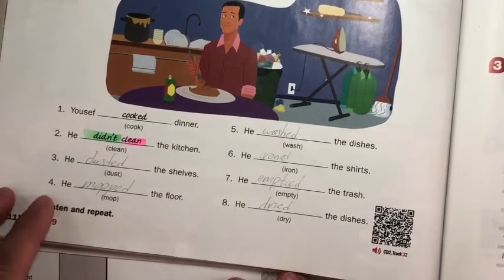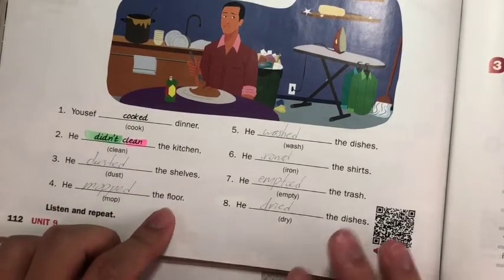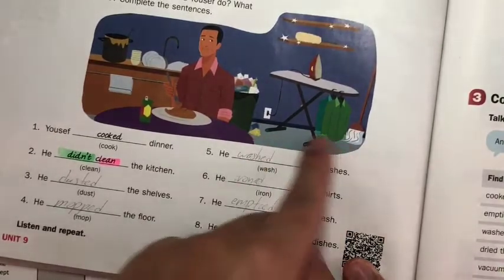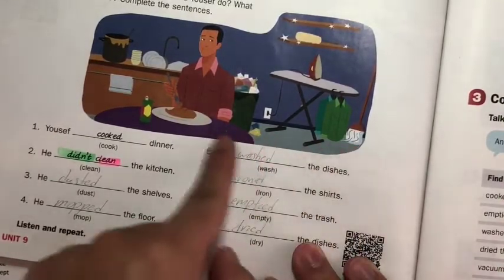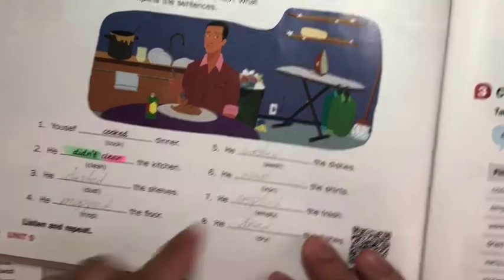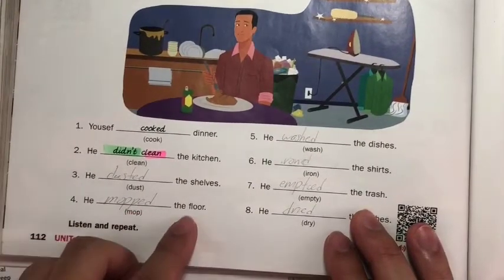4, mop the floor. Did he mop the floor? The floor looks clean. The mop is here, so I say yes. He mopped the floor.